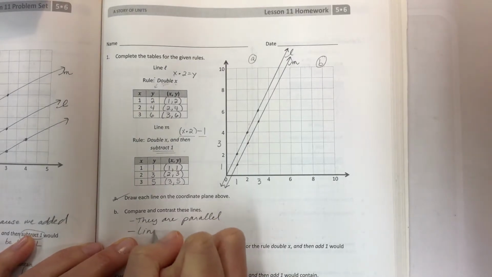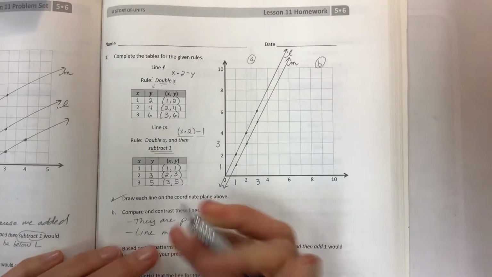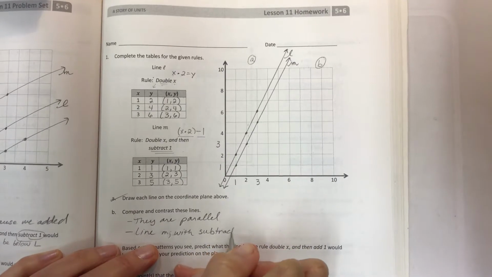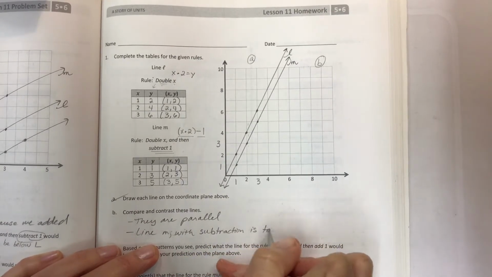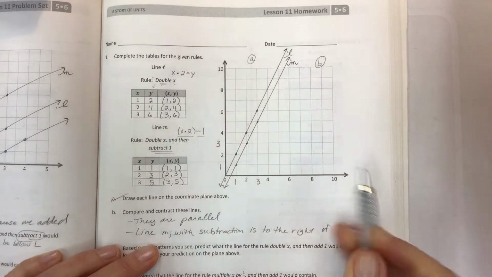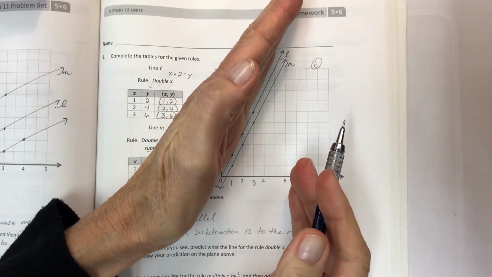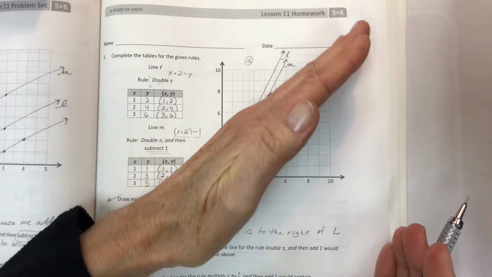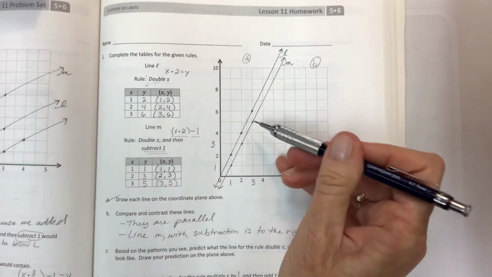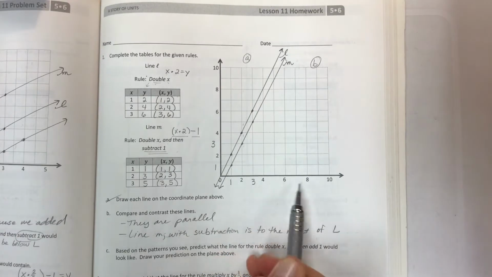So line M with subtraction is to the right of L. Okay, so if the original line where the rule is to double X is this way, then if you subtract, you're going to be down here somewhere, depending on what you subtract. If you only subtract 1, well, it's going to be 1 crossing point below, since we're counting by ones.